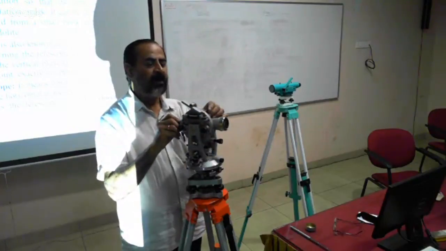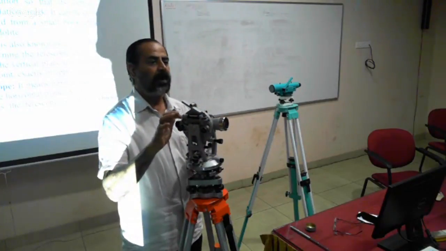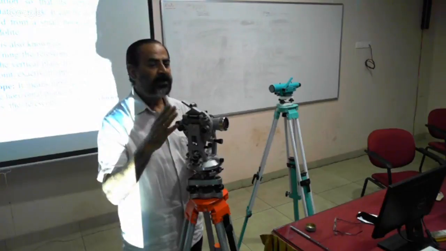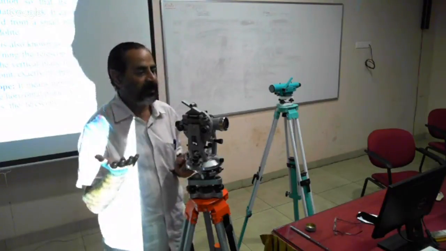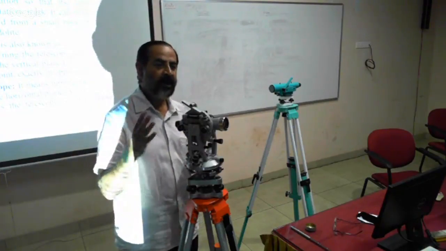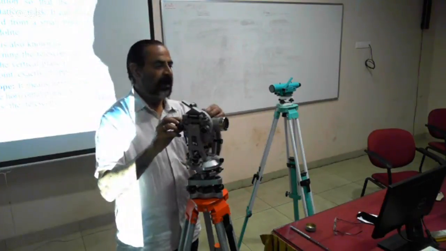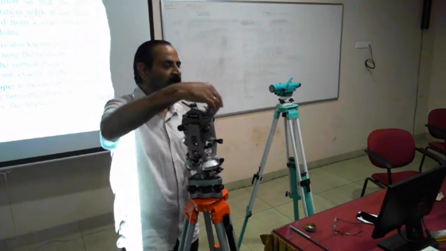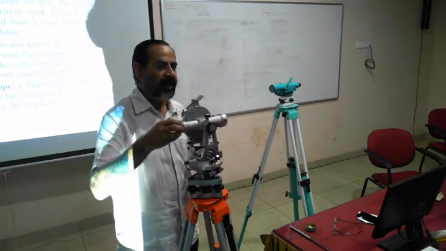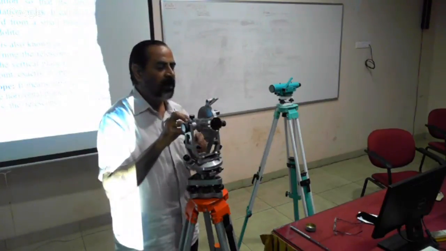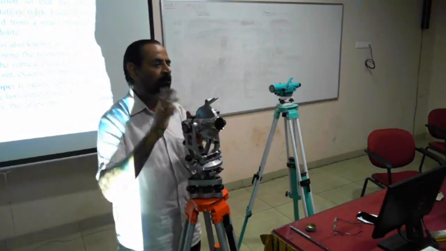Where is the vertical circle now? It is on the right side of the observer. Now transit the telescope and rotate it, swing it. Where is the vertical circle now?